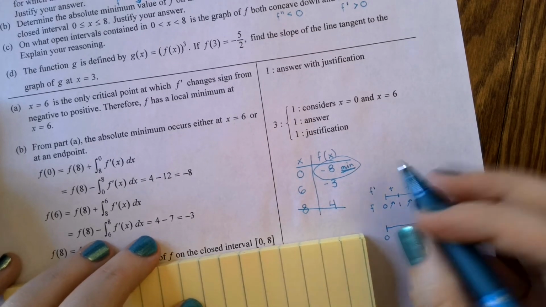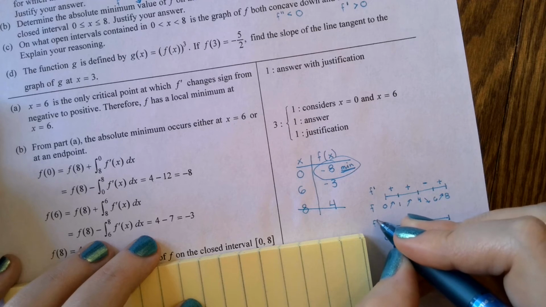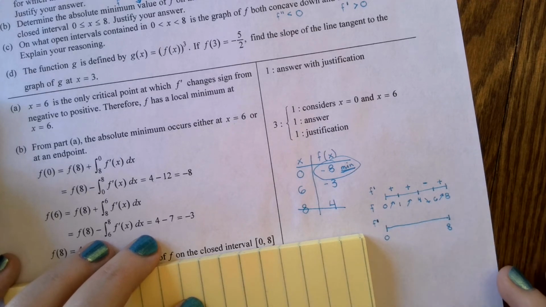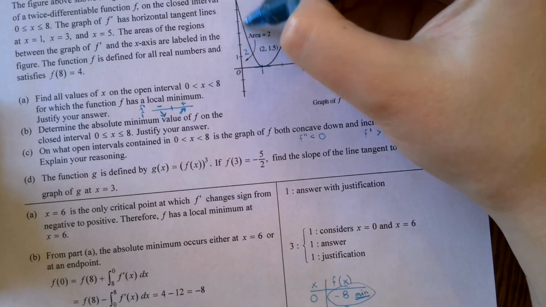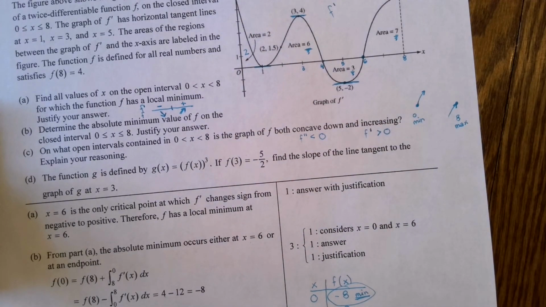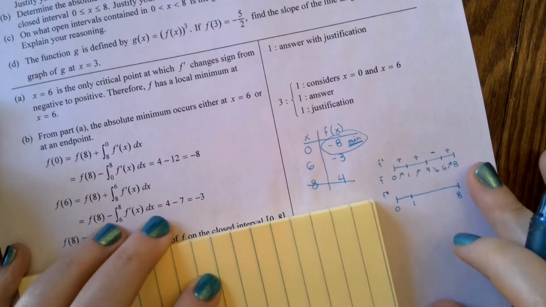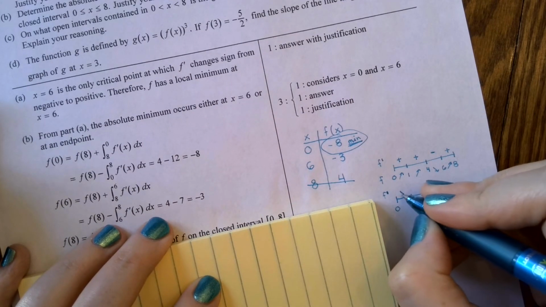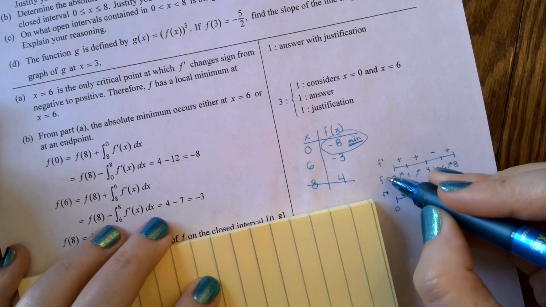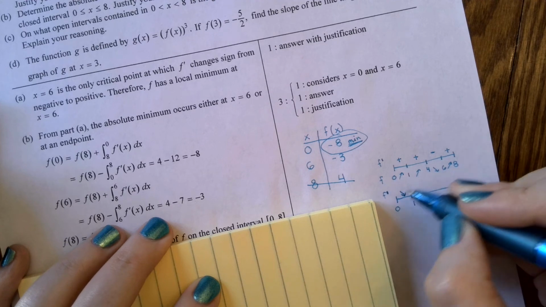And I'm going to look at where f prime is increasing and decreasing now. Okay, so I am decreasing from 0 to 1. So we'll come down here and say, okay, f prime is decreasing, right? This is not the same because earlier we were talking about F increasing, decreasing. This is F prime decreasing.